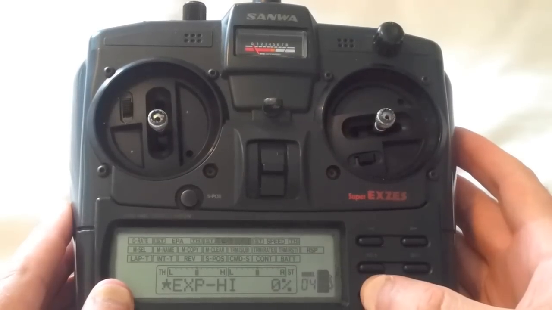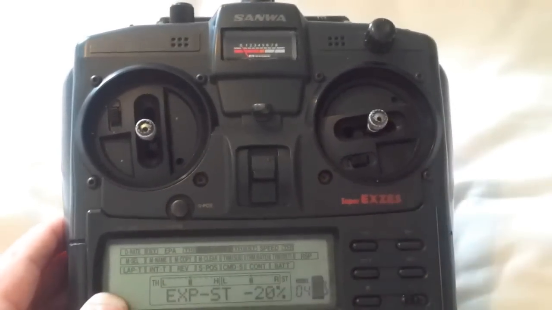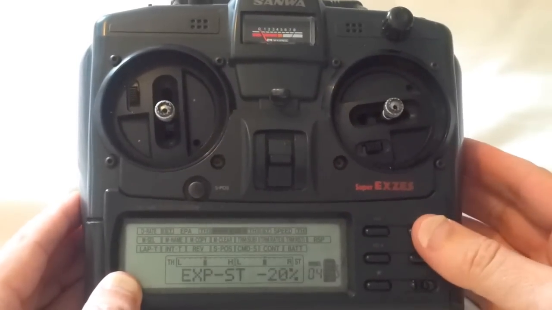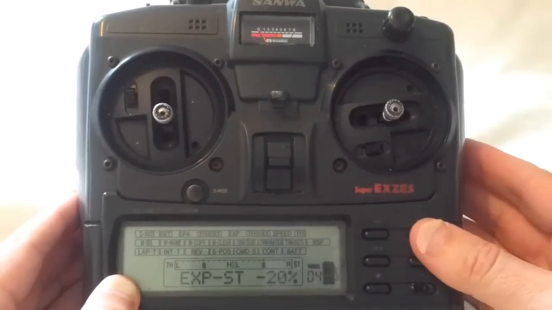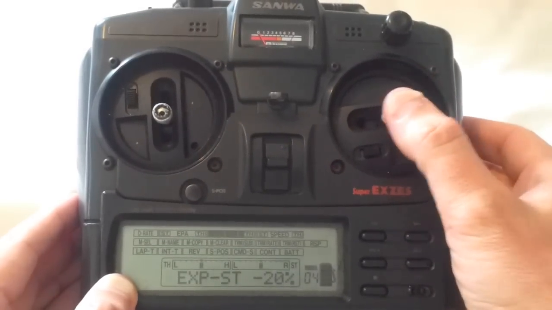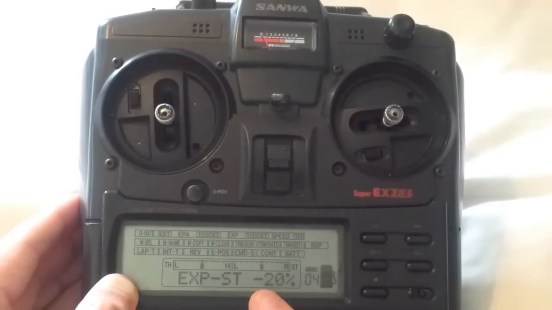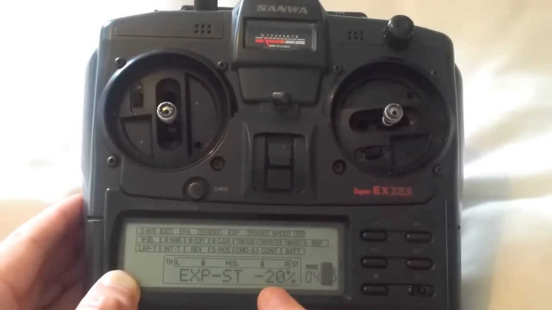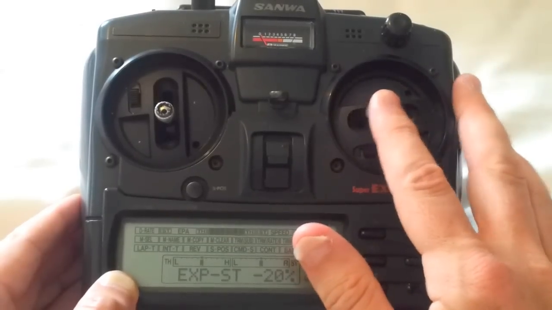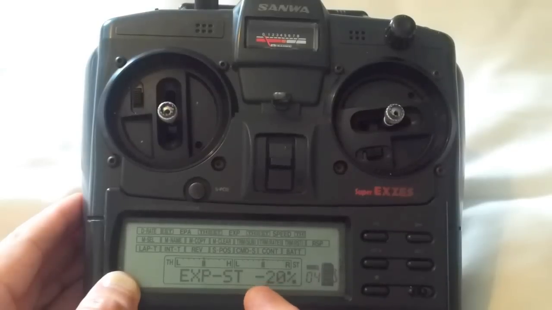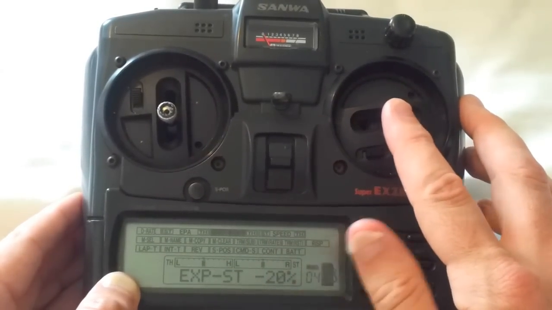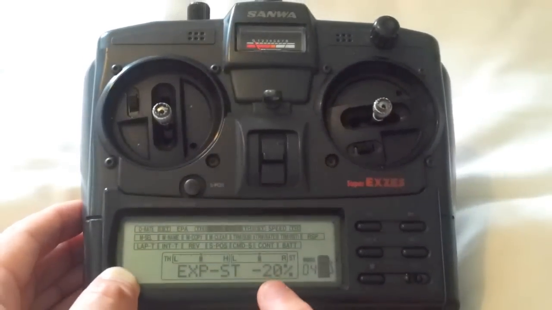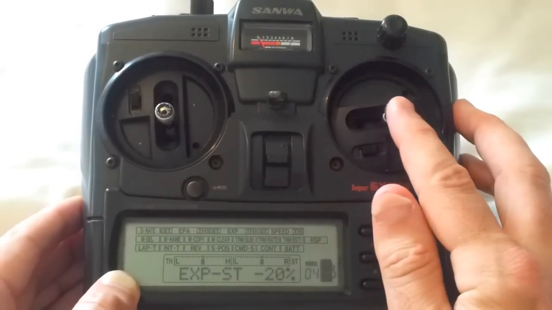Moving on then, we've got steering exponential, and we've also got throttle exponential and brake exponential available on this transmitter. Going back to steering exponential: any exponential setting on a transmitter gives us a way to adjust the sensitivity of the transmitter around the center point. You'll notice that this exponential value is minus 20%. That means that it's less sensitive around the center point, but more sensitive at the extremes. Likewise, if this was plus 20, it would be more sensitive around the center point and less sensitive at the extremes. So with a negative setting, it's less sensitive around the center point.